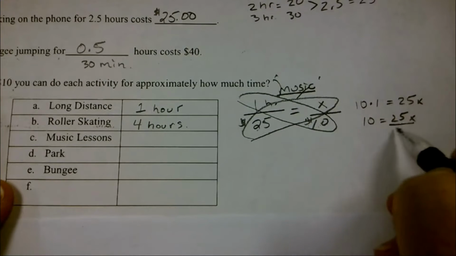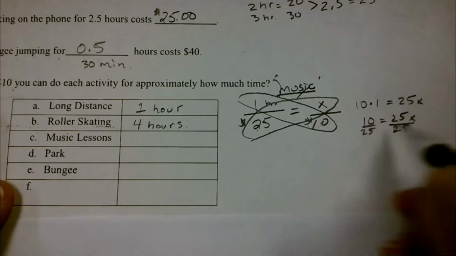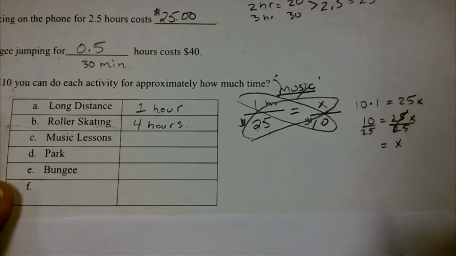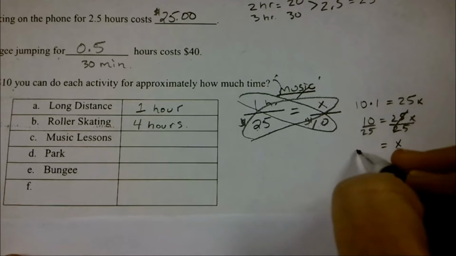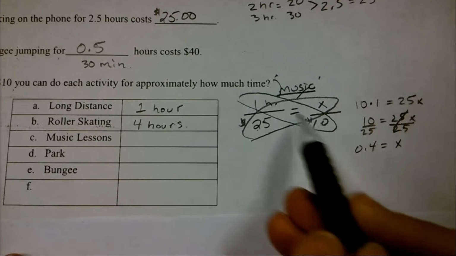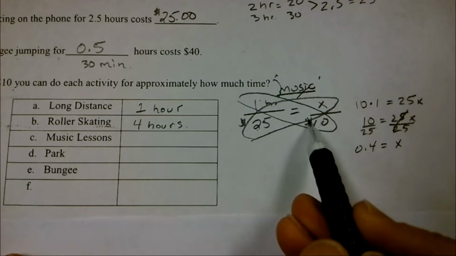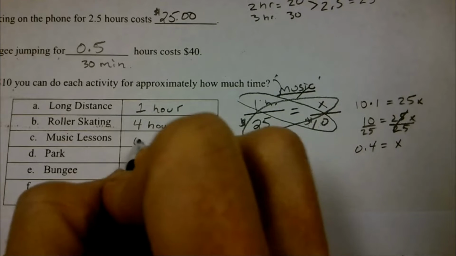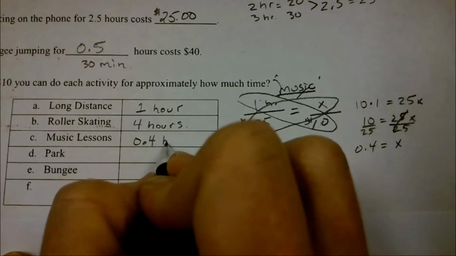Now to get X by itself, we're going to divide by 25. That cancels out, and X equals, what is 10 divided by 25? It is 0.4. Okay? You can also think of it this way. You multiply the two numbers that are diagonal and divide by the third. So for music lessons, we're going to have 0.4 hours.